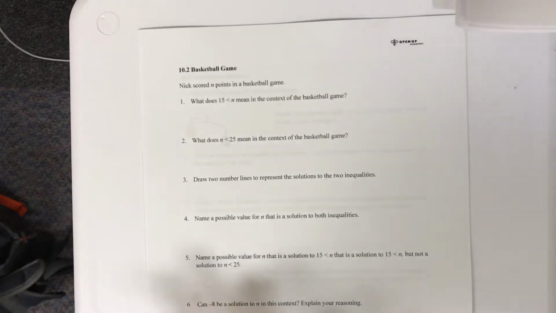The next activity we're going to be looking at today is a basketball game, and we're going to be looking at this through the lens of Nick, who's going to score some points in the basketball game. n is going to represent the points that he scores, and so we need to read each question and truly think about what it means in this situation.